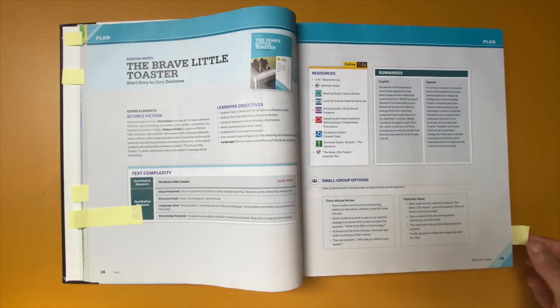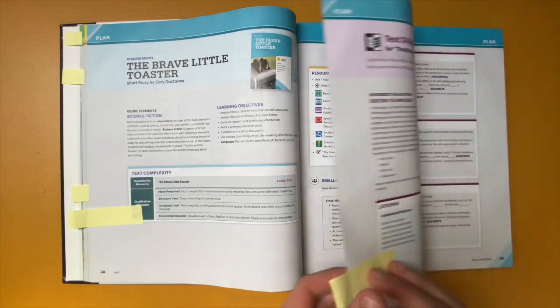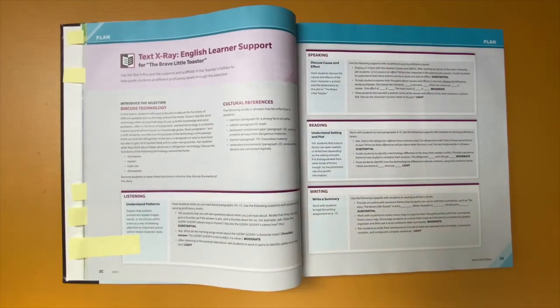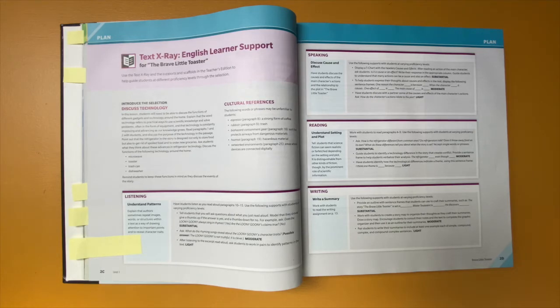In addition to that planning resource, you have what we call our text X-ray for our English language learner support. Different ways where we can introduce the text, be respectful to different cultural references that are made inside of that text.